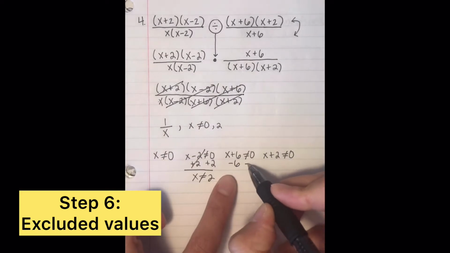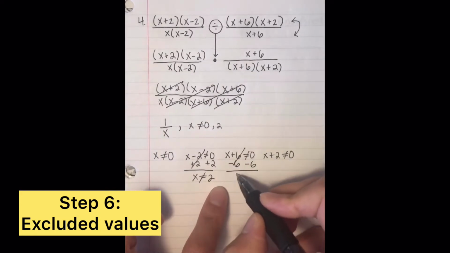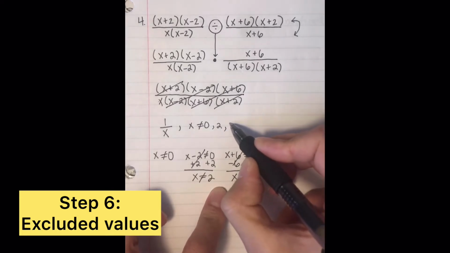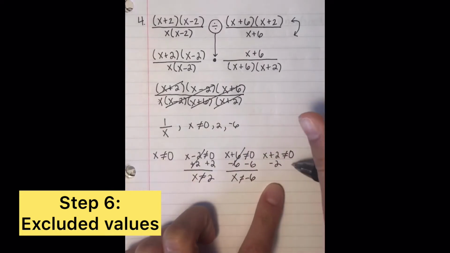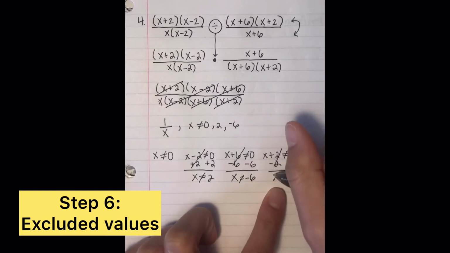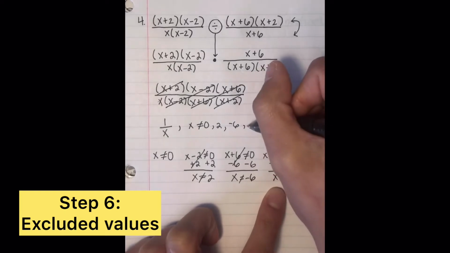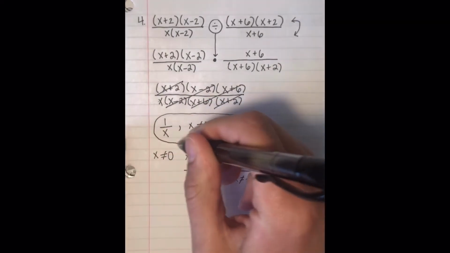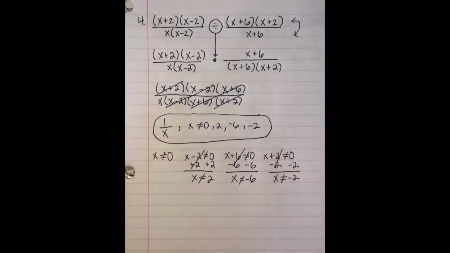Minus 6. X cannot be negative 6. Minus 2. X cannot be negative 2. So my answer is 1 over x, as long as x is not 0, 2, 6, or negative 2.